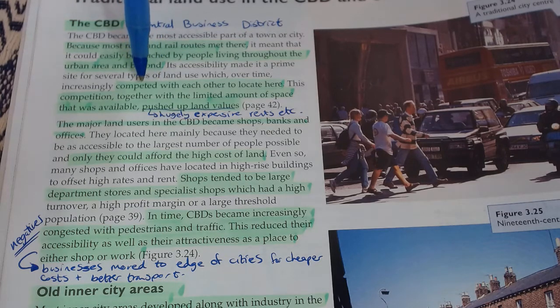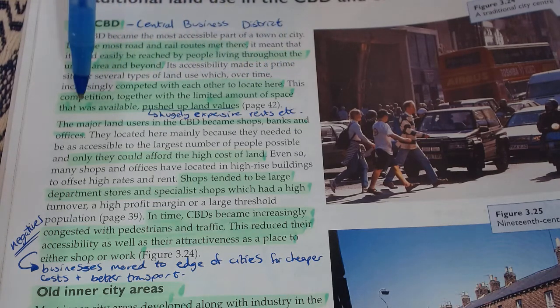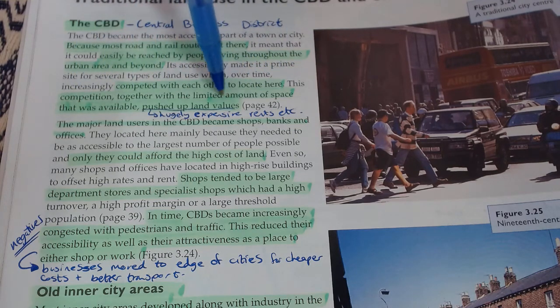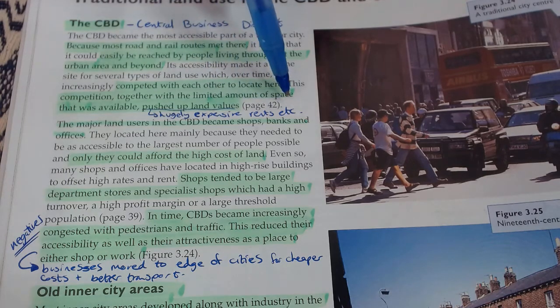Originally, people competed with each other to locate here. Competition, together with the limited amount of space that was available, pushed up land values. It's hugely expensive to rent there. Like I said, to try and rent in London or New York will cost you millions.